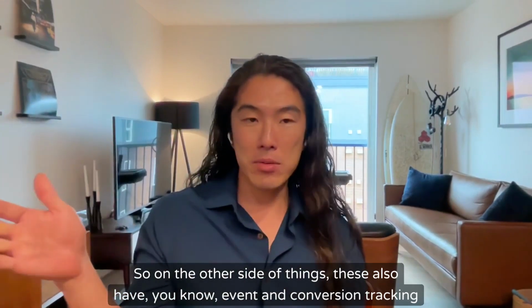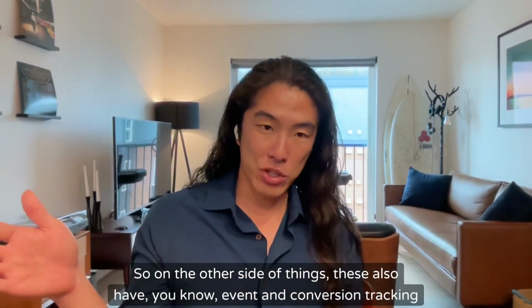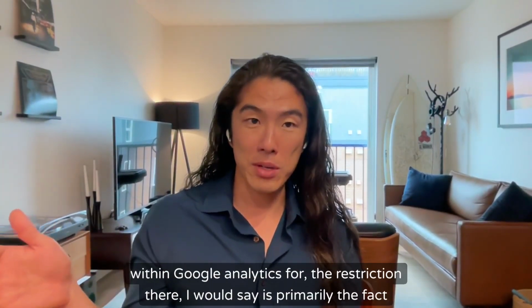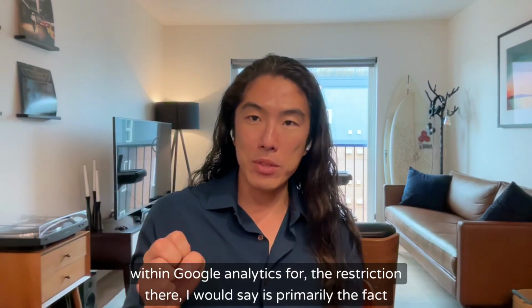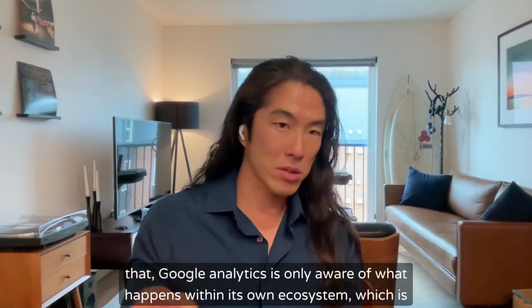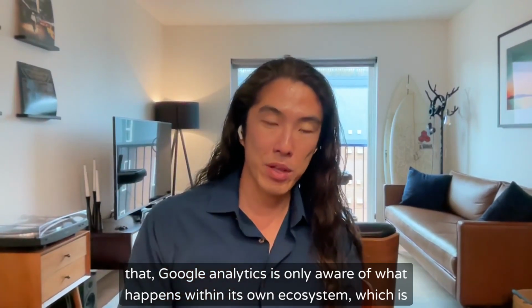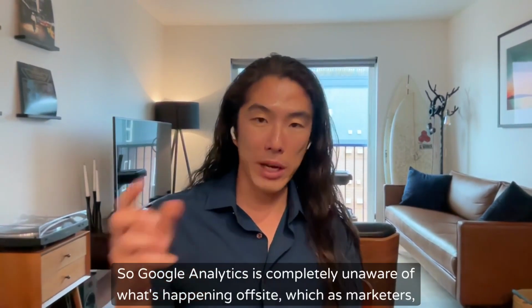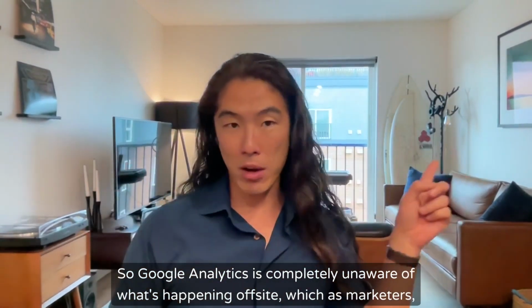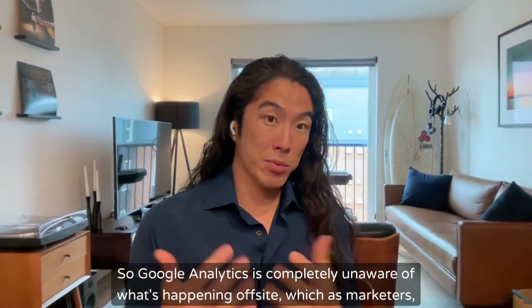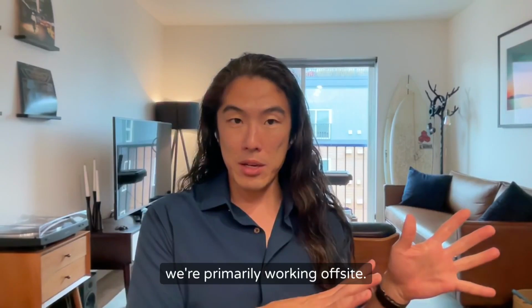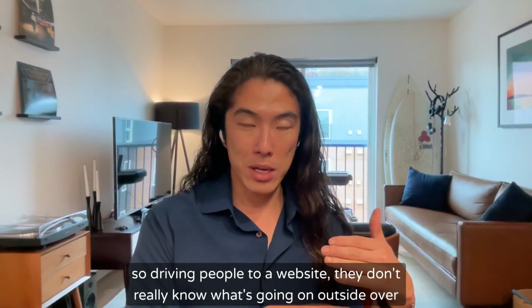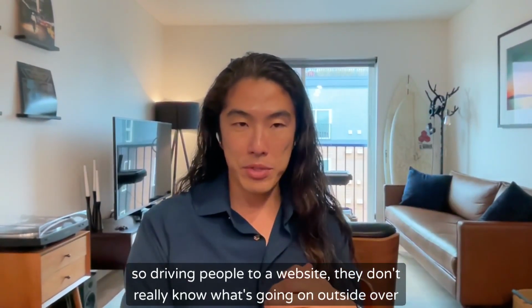So on the other side of things, we also have event and conversion tracking within Google Analytics 4. The restriction there, I would say, is primarily the fact that Google Analytics is only aware of what happens within its own ecosystem, which is on-site behavior. So Google Analytics is completely unaware of what's happening off-site, which, as marketers, is where we're primarily working. So driving people to a website, they don't really know what's going on outside over there.